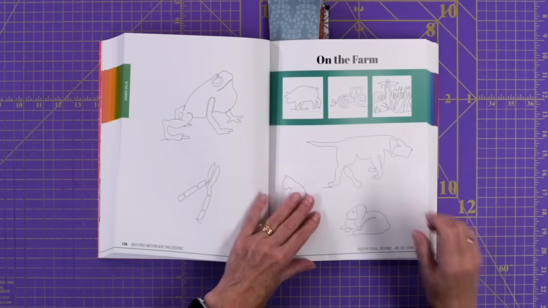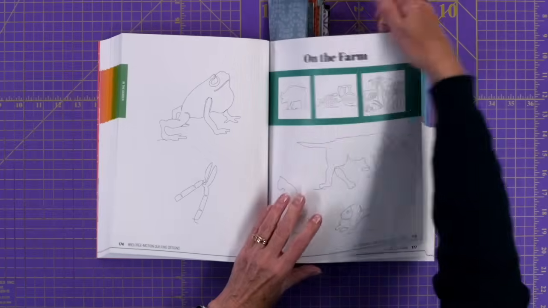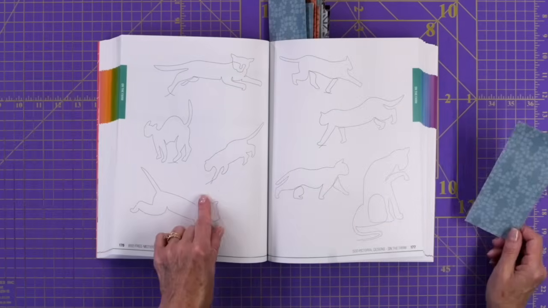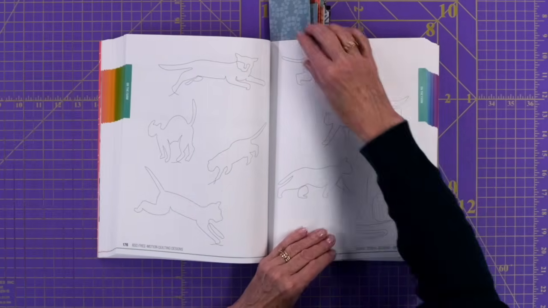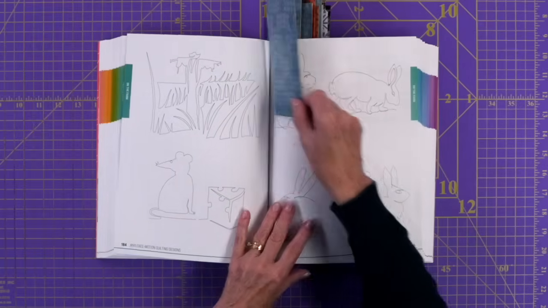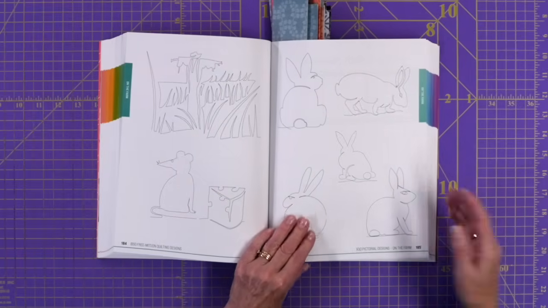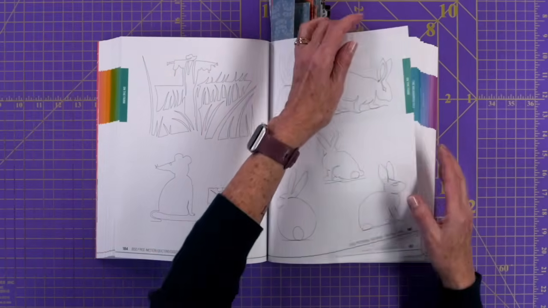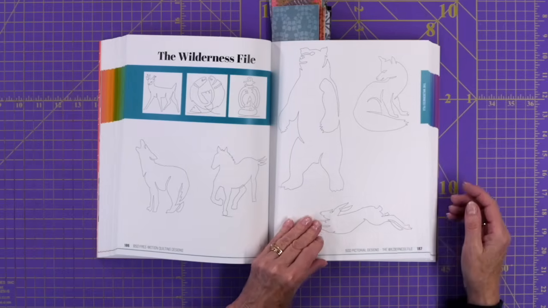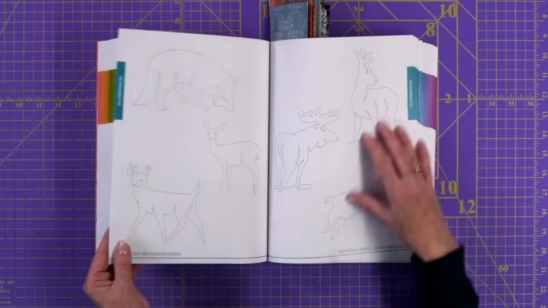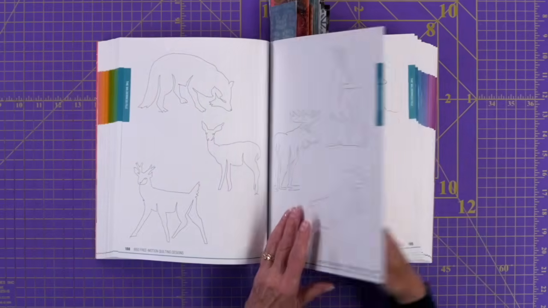Frog in the garden. On the farm, we've got dogs and cats, of course. Lots of cats and dogs in here, and other animals as well, and farm equipment, rabbits. So things you might not really think of using on your quilt, you might find just the perfect one in this book. The wilderness file, again, more outside animals, wild ones this time.